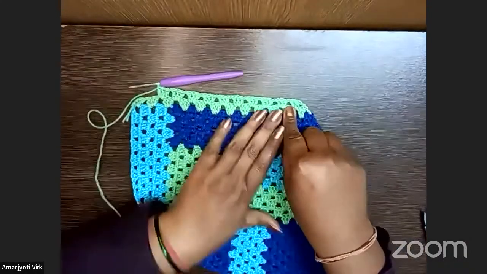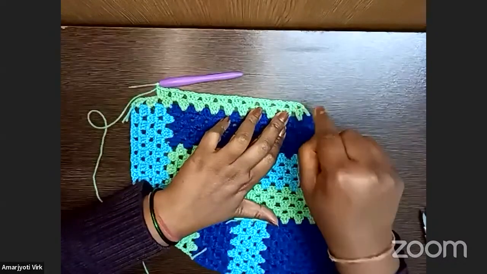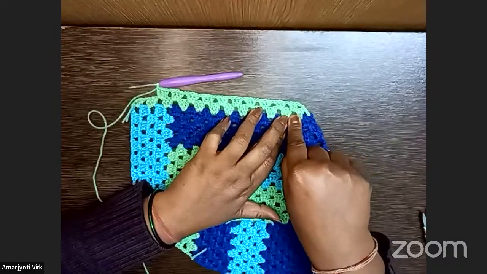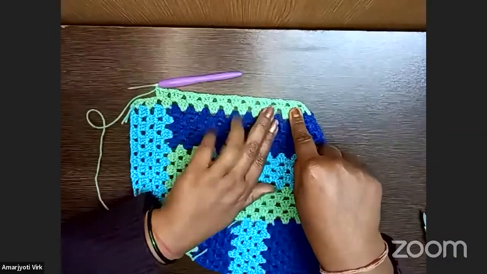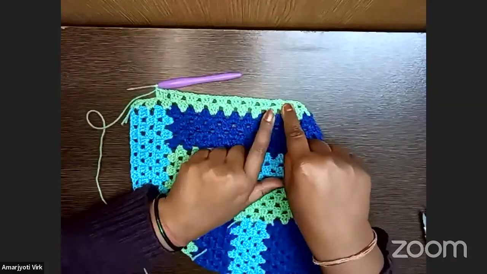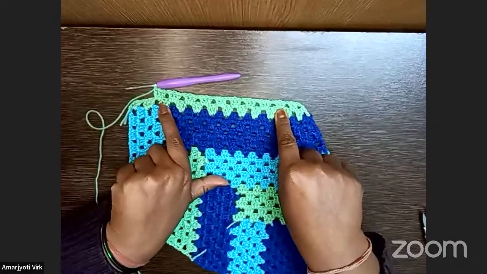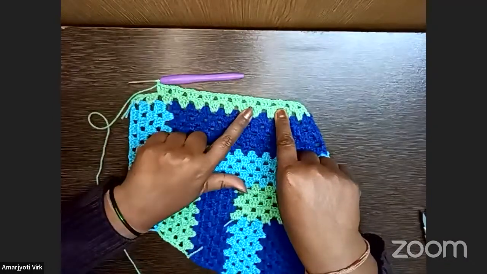Explaining this row once again. Start the row with chain 3, skip the 2 double crochet below, reach the first chain space, and make only 2 double crochet in that. After that, chain 1 and 3 double crochet, 9 times, to complete the full blocks separated by chain 1 spaces.